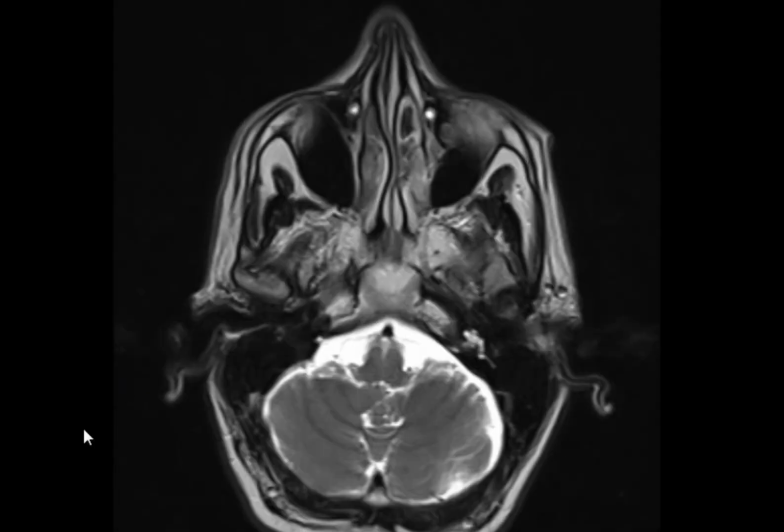Then a 56-year-old female patient presented with sudden drowsiness and disorientation. What do we have here?